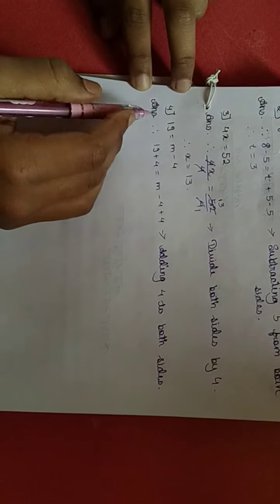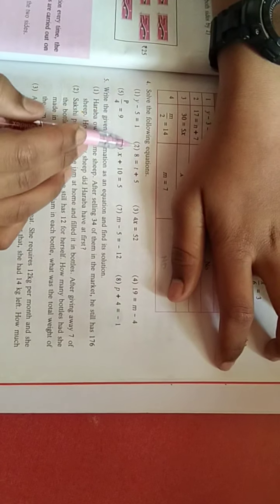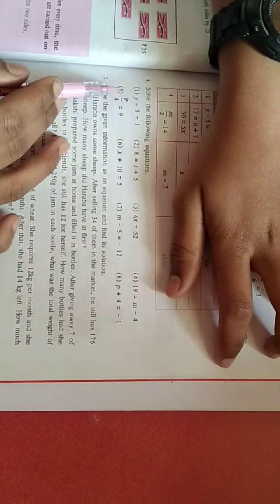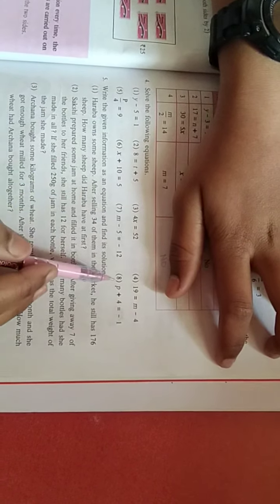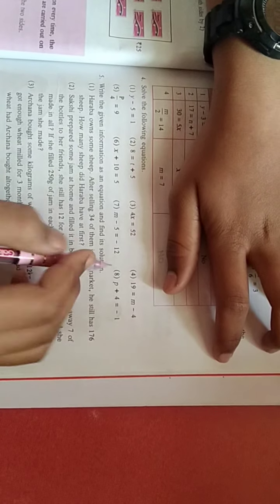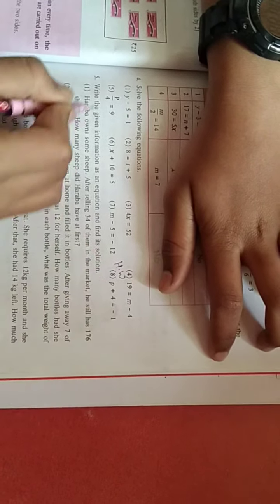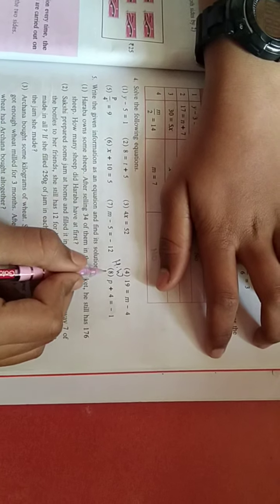Okay children, so we are doing only 4 sums. Here, see, 1 2 3 4, we have done this, and the 5th, 6th, 7th and 8th are your homework. Mark it as homework.